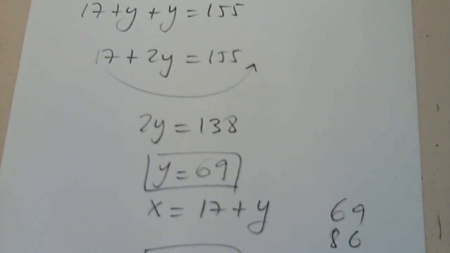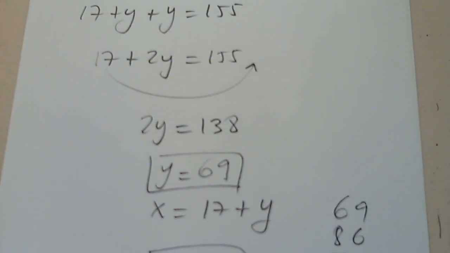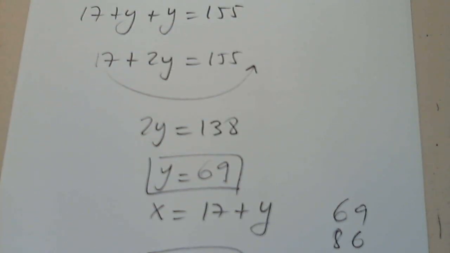Exactly. So Team A scored 86 points. Team B scored 69. The difference is 17. And together, indeed, they scored 155. So I checked everything.